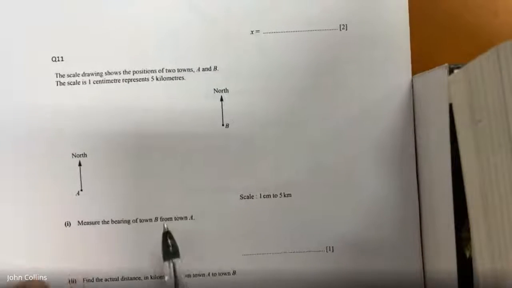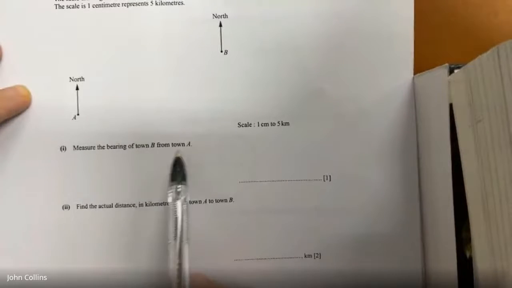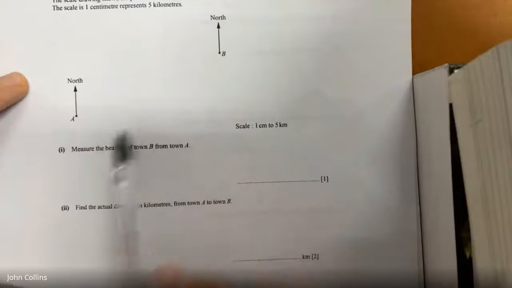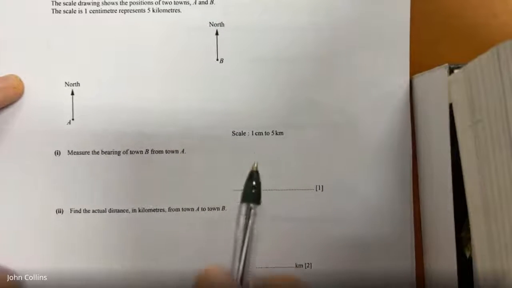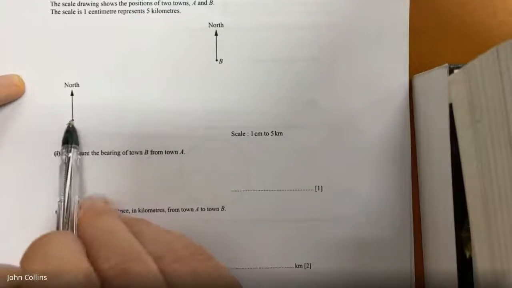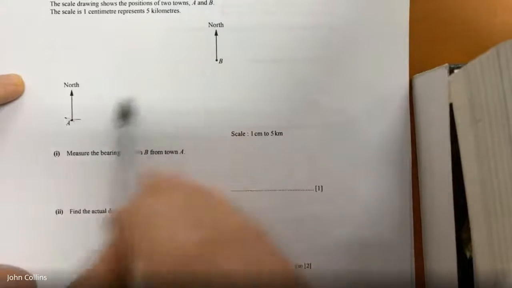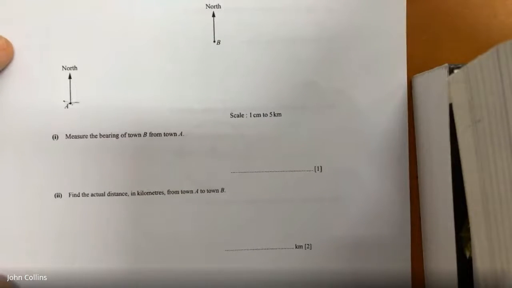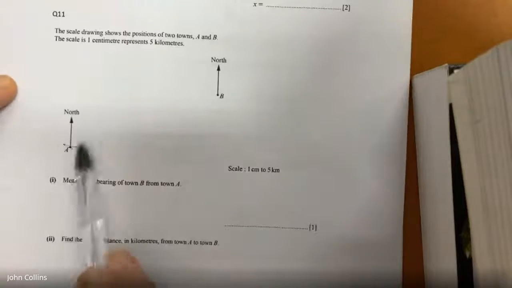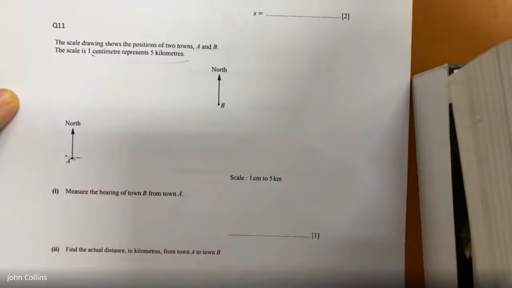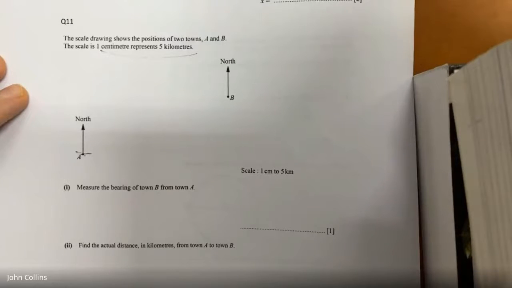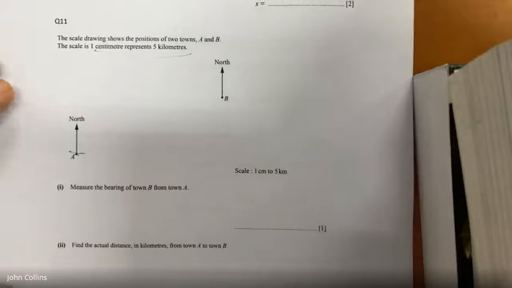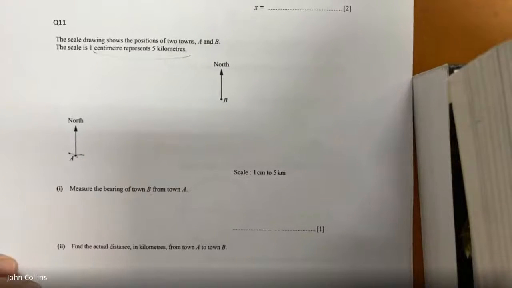And question 11 is the final question, another bearings question. So this time you have to measure the bearing of town B. So once again, if you don't have a protractor yet, just estimate. So starting from A, where is B? What angle does that make? Based off, remember, true north is a bearing of 0. Okay, and then once again, find the actual distance. So you're going to have to measure the distance between A and B, and then use the scale of 1 centimeter to 5 kilometers, so you're going to have to measure it up against the screen using a ruler, or if you print it out, you can just measure it.